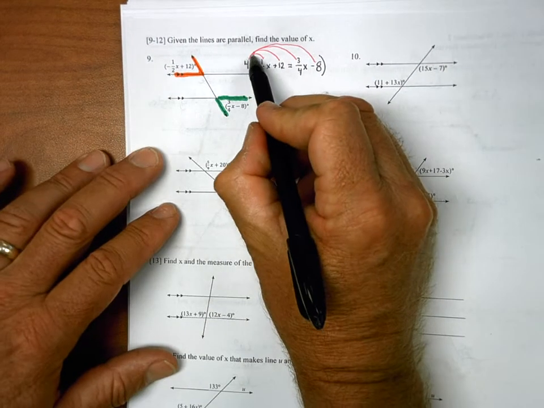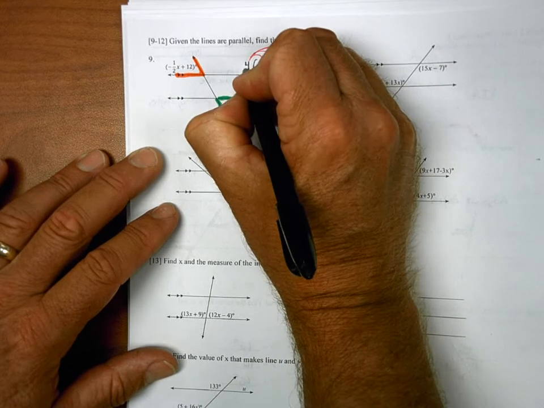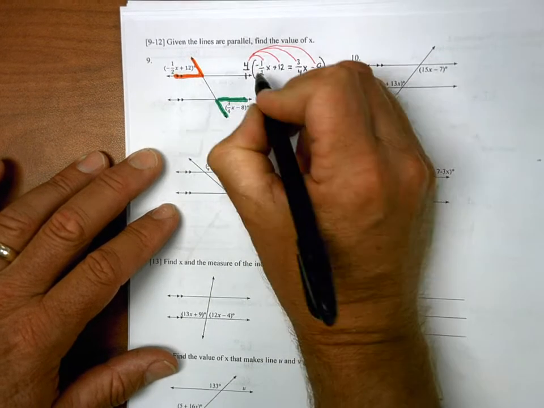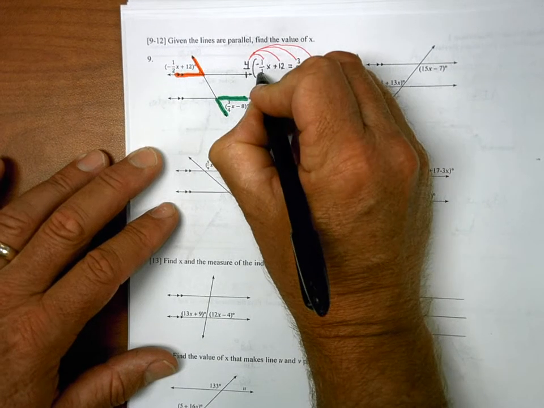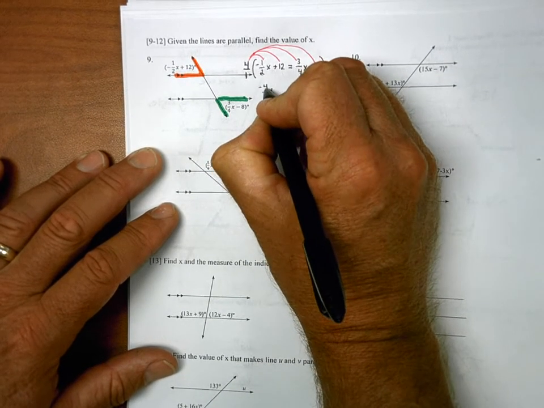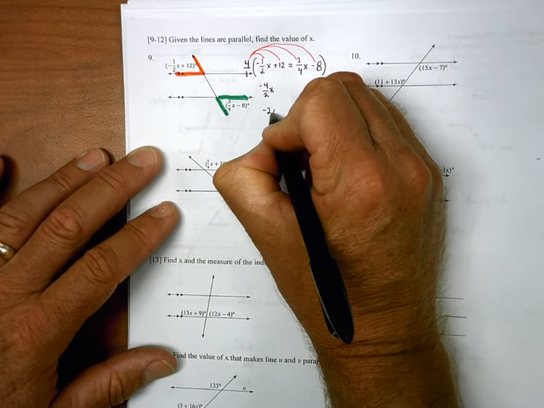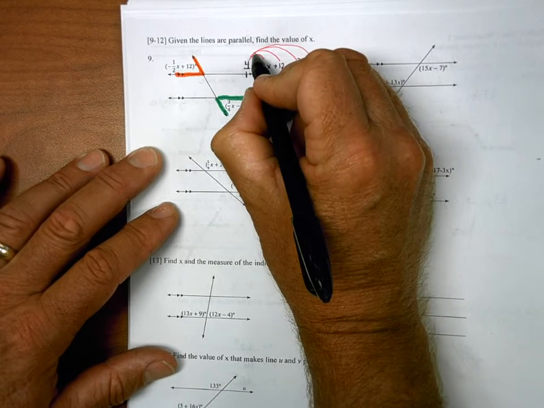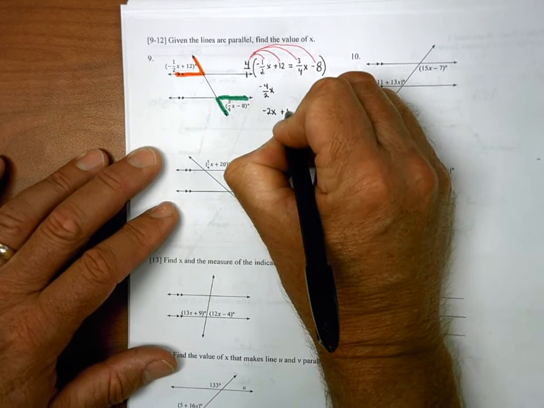So the first one, I'm going to go 4 times negative 1/2. Now remember, think of 4 as 4 over 1. So 4 times negative 1 is negative 4, and 1 times 2 is 2. So we get negative 4 over 2x, which really is just negative 2x. Then I'm going to go 4 times positive 12, which gives me positive 48.